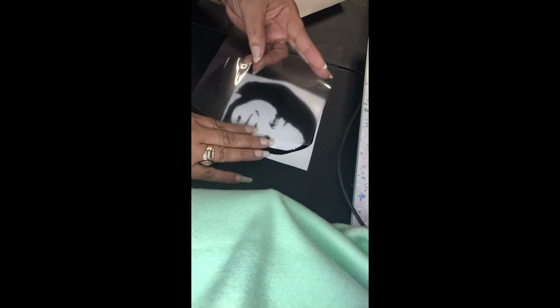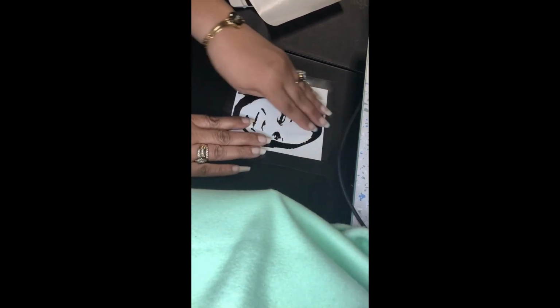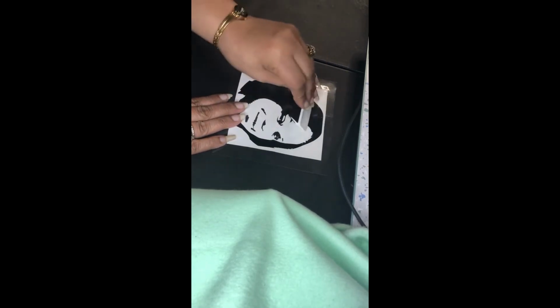yep, give me a second, I'm trying to take the tape apart. Okay, now you take your transfer tape and you're going to apply it to it. Use your squeegee. Try to get it to all come up.